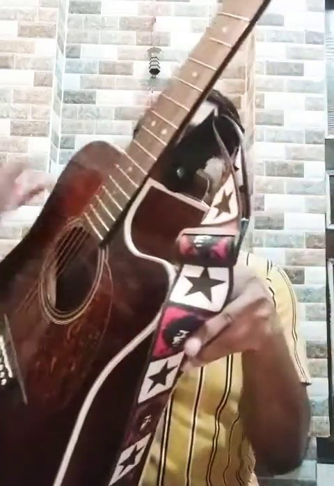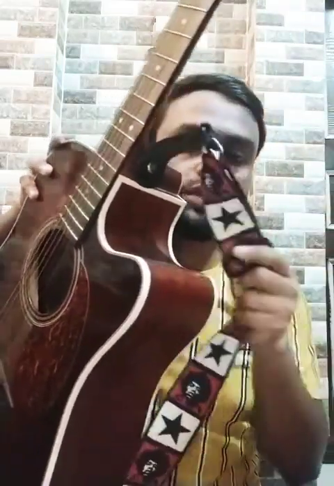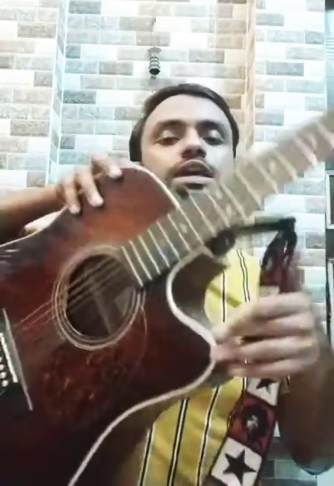Apart from this, I have my strap, or the guitar belt, which I use to hold my guitar while I am standing and playing. So these are the physical aspects, the physical parts, the physical features of a guitar.